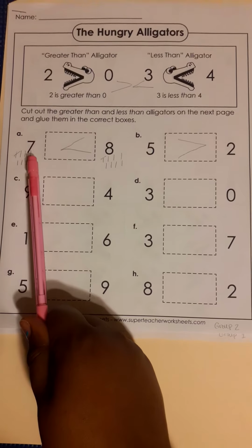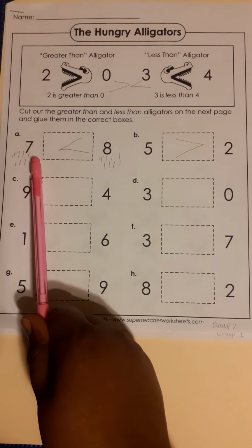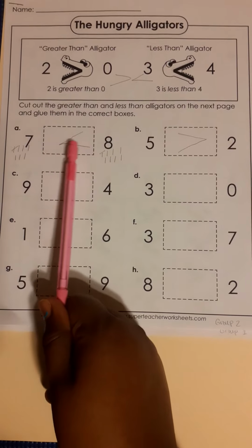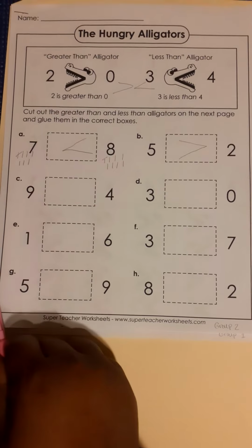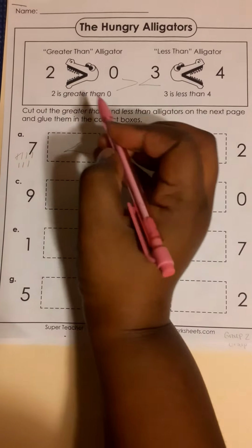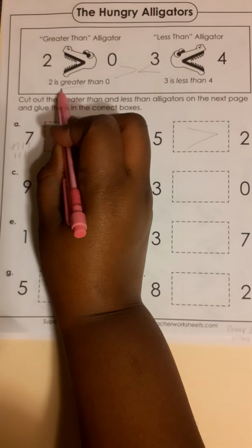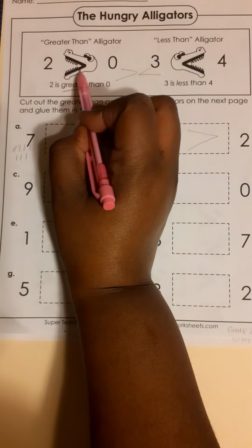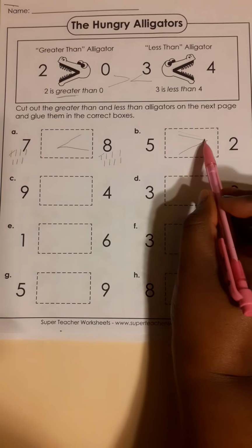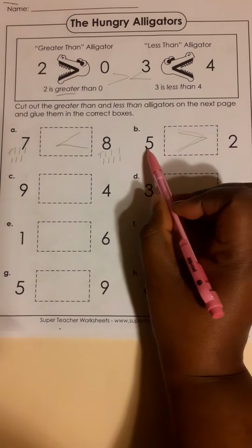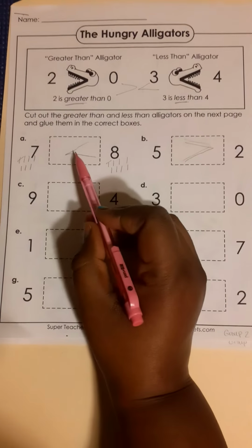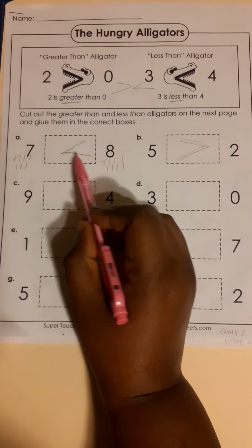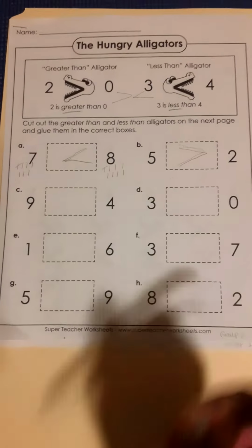Over here, I'm still starting with the number that's first, but since my mouth is open in the other direction, I'm saying that 7 is less than 8. If that doesn't help you, then we can remember that when the alligator is facing this way, it's greater than. So we would say 5 is greater than 2, and we can look over here and we can see if the alligator's mouth is open this way, we're saying less than. 7 is less than 8.